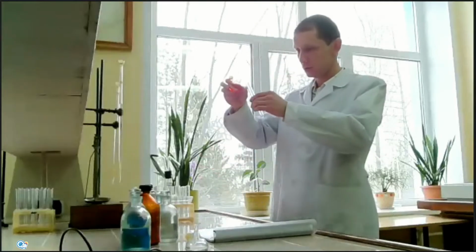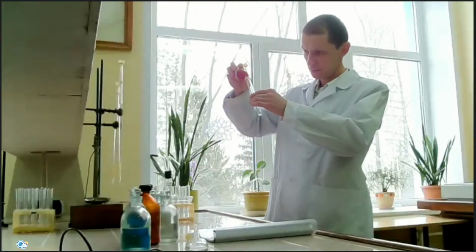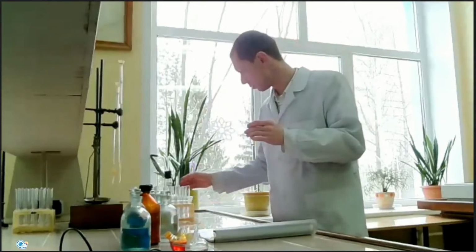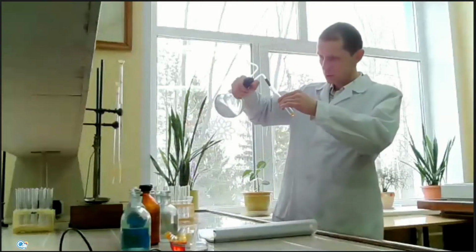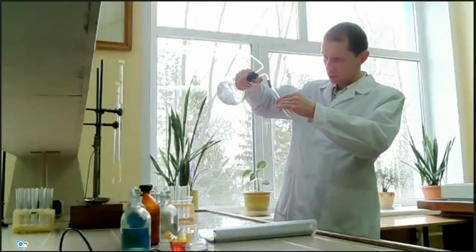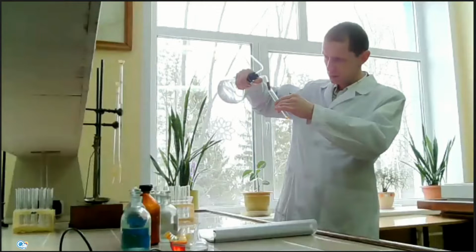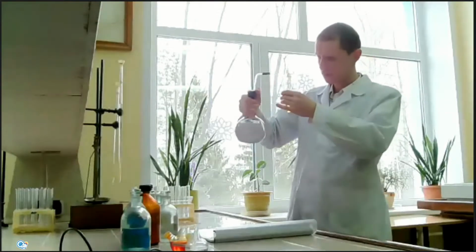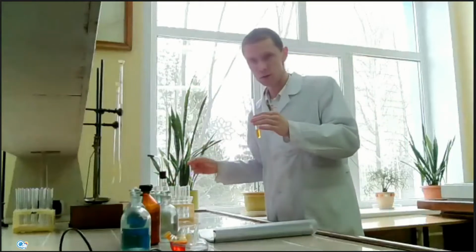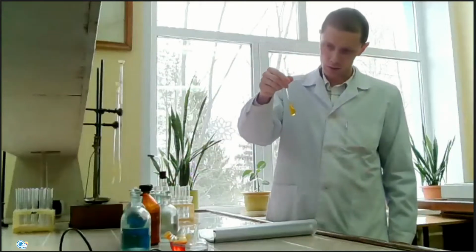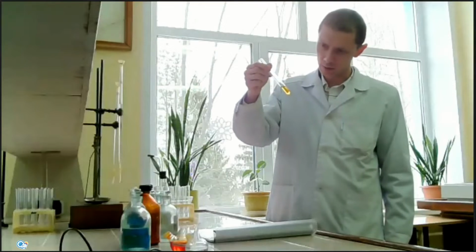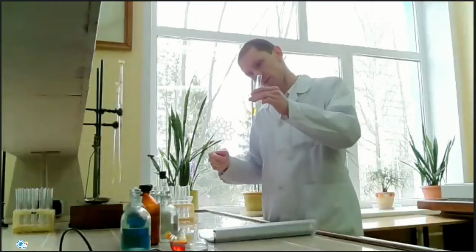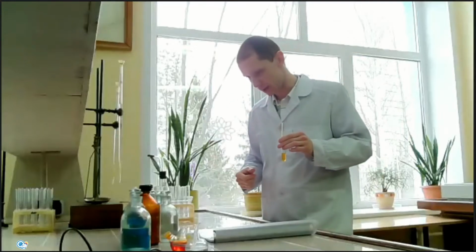2 drops of methyl orange. It can be more, it's not necessarily exactly 2 drops. And some amount of water. As you see, the color is yellow. The color of a solution of methyl orange indicator.